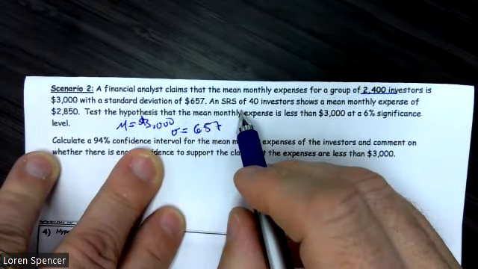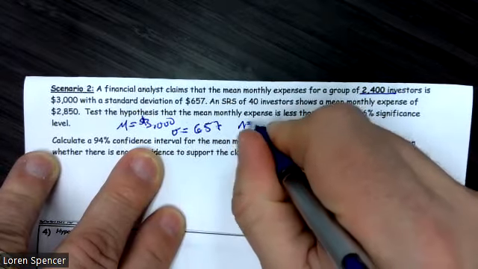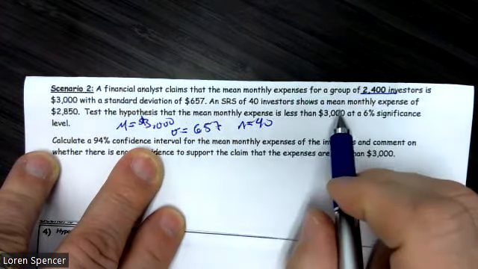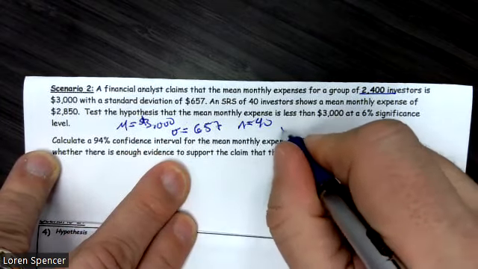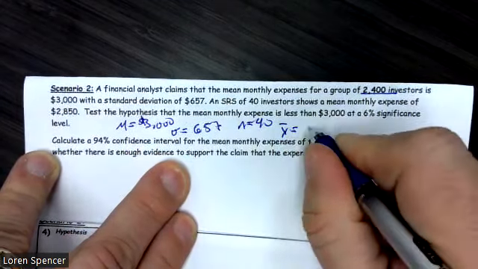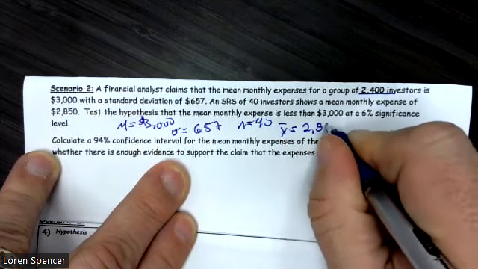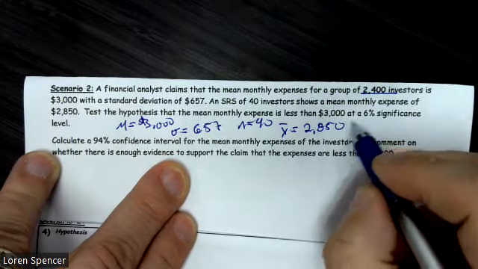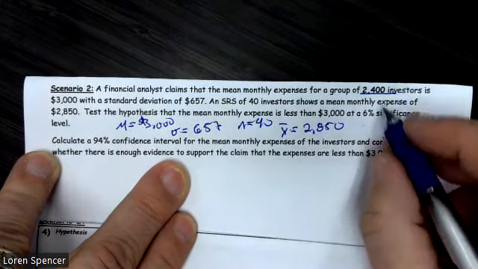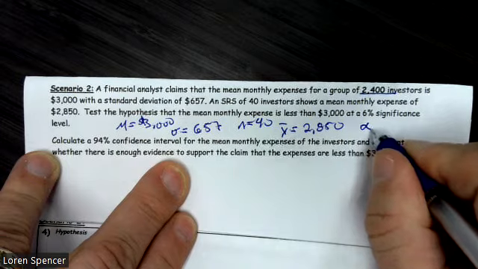A simple random sample of 40, so n equals 40, investors shows a mean monthly expense of $2,850. So that's the x bar because it's coming from the sample, 2,850, at an alpha 6% level. So they want us to test the hypothesis at a 6% level.